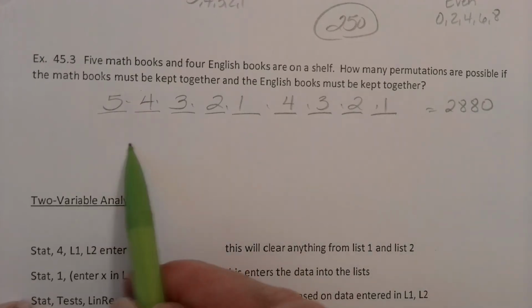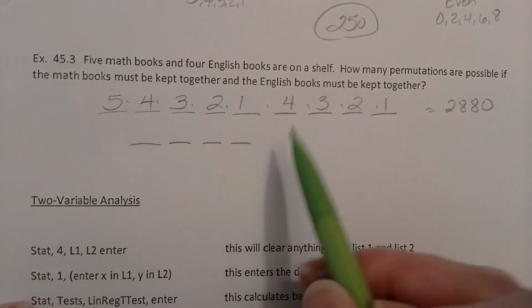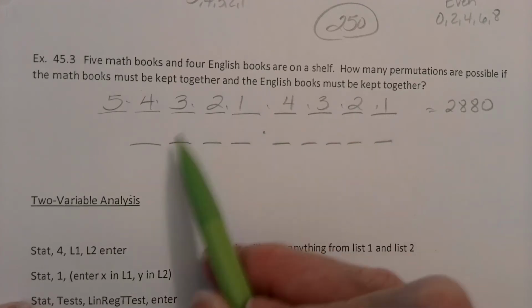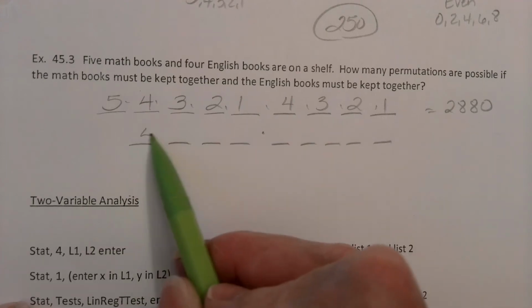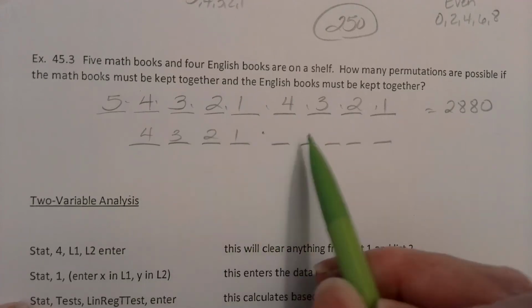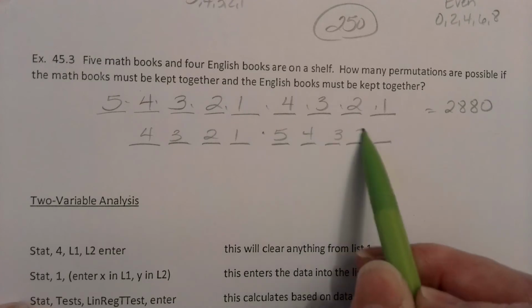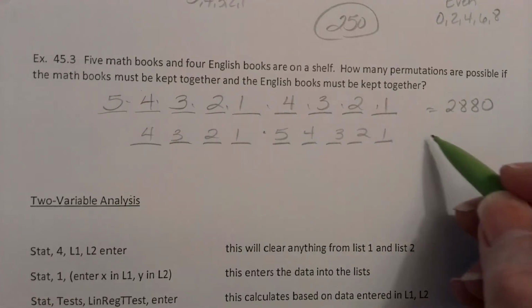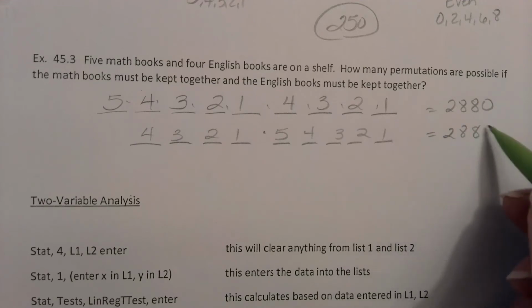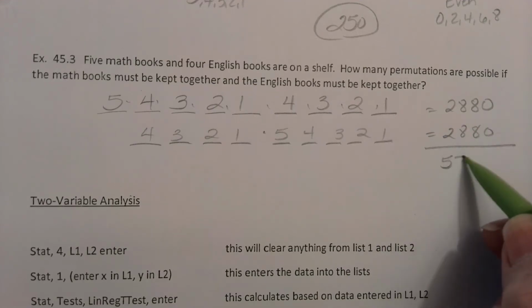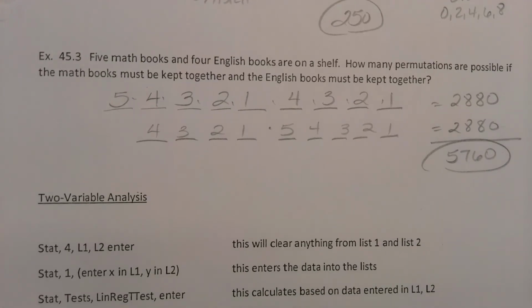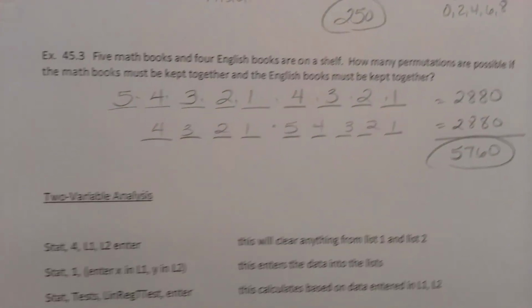But what if you put the English books first and then you put the math books? You'd have the same numbers down here. You know, you'd have 4 and 3 and 2 and 1 here. And over here you have 5 and 4 and 3 and 2 and 1. We'd be multiplying them in a different order, but that doesn't change the outcome. So that's 2880. So there's 5,760 choices there. Okay?